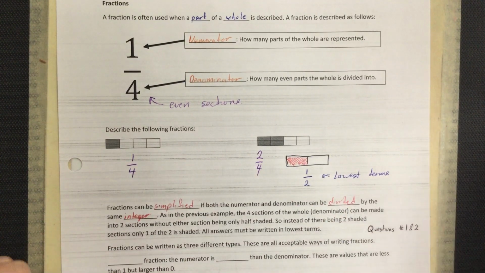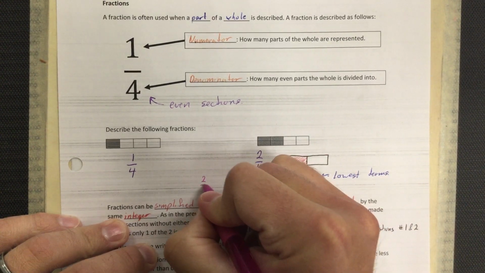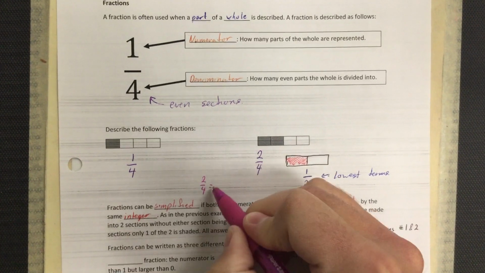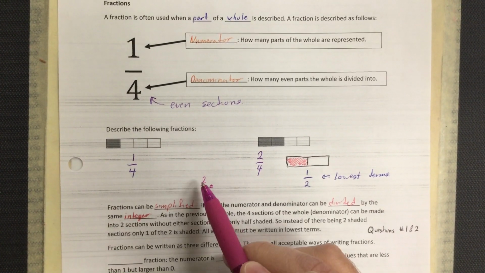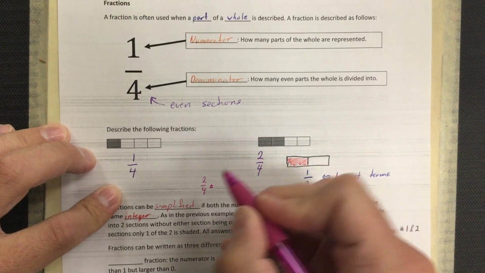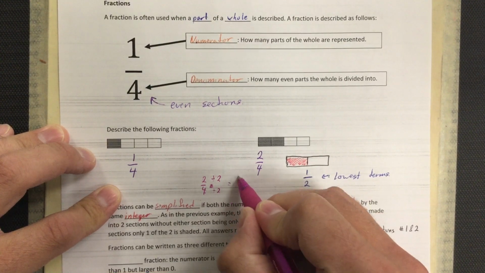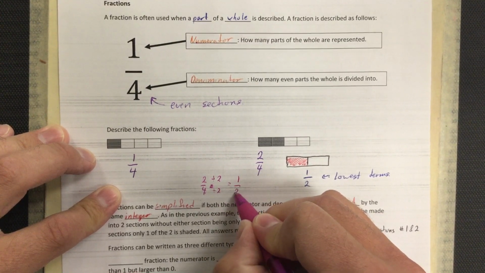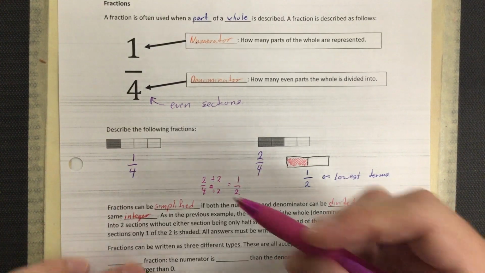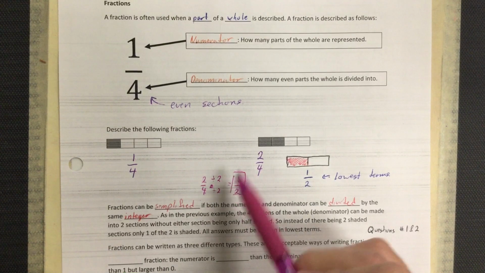Now, without drawing it out, there's another way we can do that. So 2 over 4 equals, if we look at this number, if we can divide both the numerator and the denominator by the same integer, we can simplify it. So 2 and 4 can both be divided by 2. 2 divided by 2 is 1, and 4 divided by 2 is 2. If it works, that is perfect, and that's what we want to do. If it doesn't work, then we're going to have to leave it the way it is.